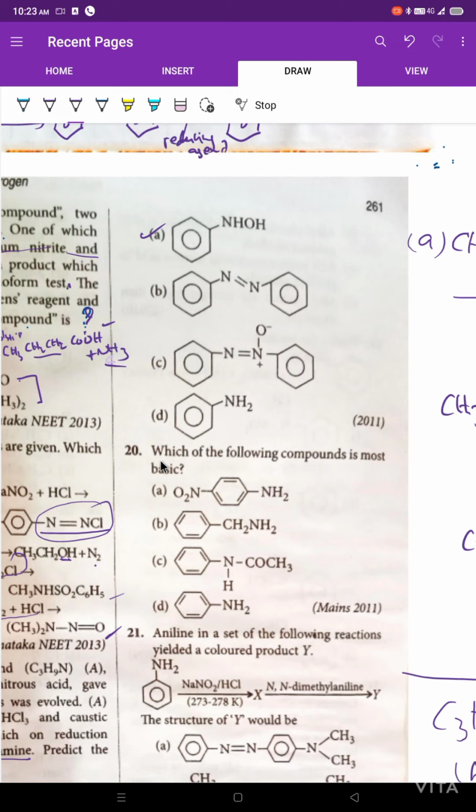Next one: which of the following compounds is most basic? We can easily say this is an electron withdrawing group, so this is less basic. CH3 increases the electrons. CO is an electron withdrawing group. Compared to these four, this is the most basic one.